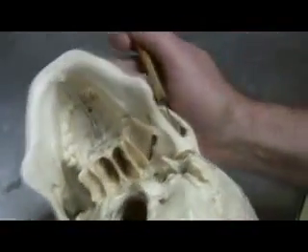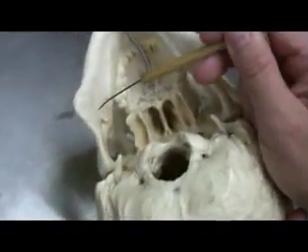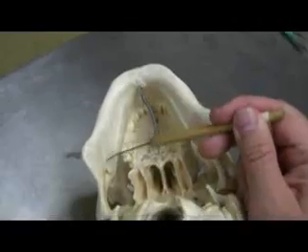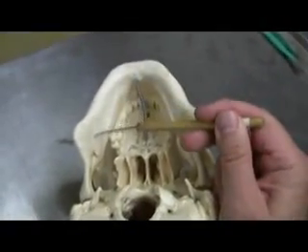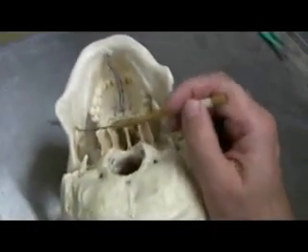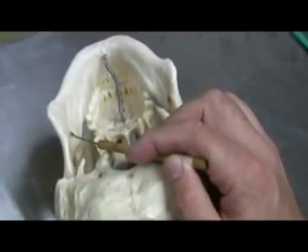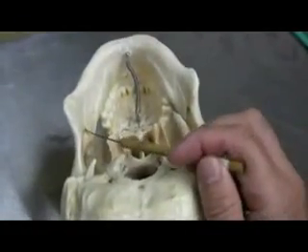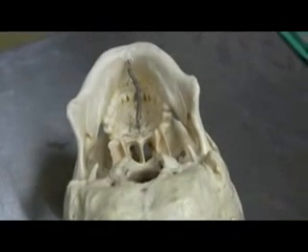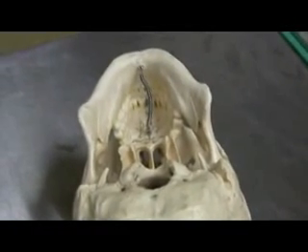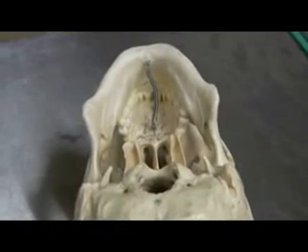We take a look inside. We have what's called the mylohyoid line, which is the point of attachment for the mylohyoid muscle. And then right here is simply called the mandibular foramen. This is also an entry point for the mandibular branch of the trigeminal nerve.